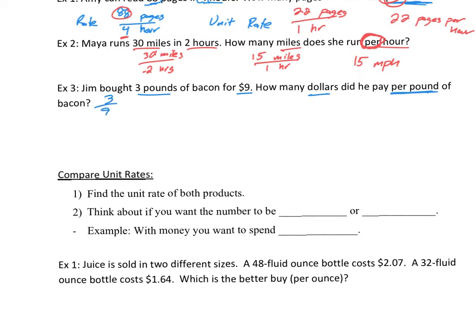Okay, that's what we read left to right, but we don't always write our answer left to right. It's per pound. Pound is my denominator. So I need pounds as my denominator. My denominator is 3. My numerator is $9. So that equals $3 per 1 pound, or $3 per pound.